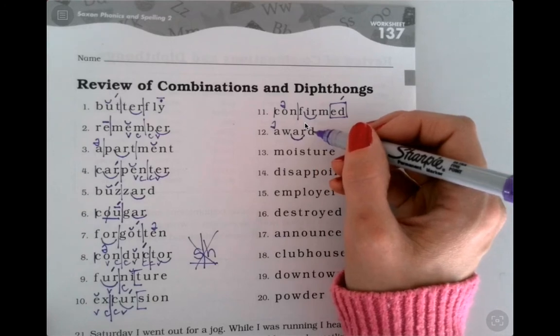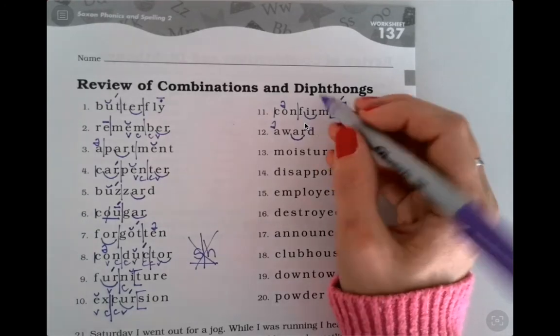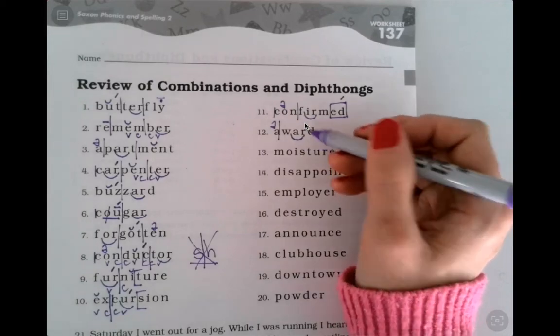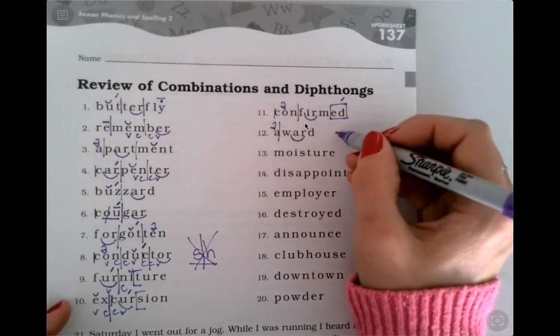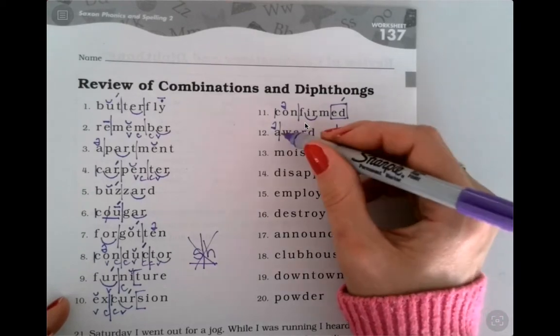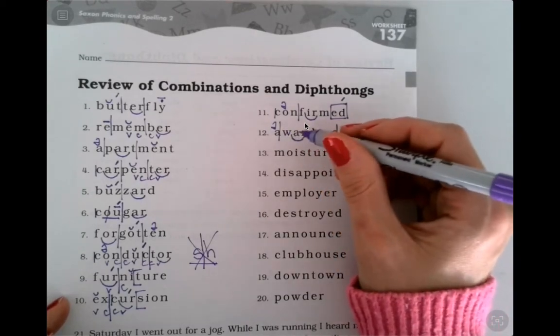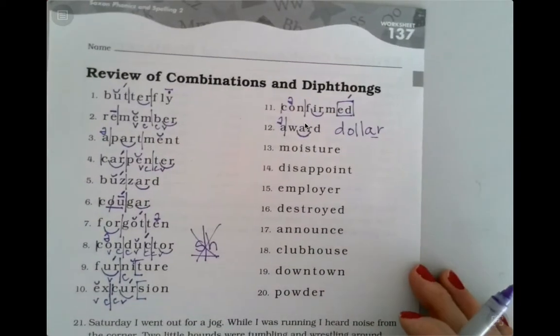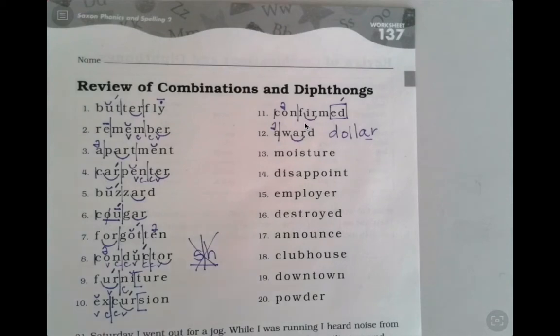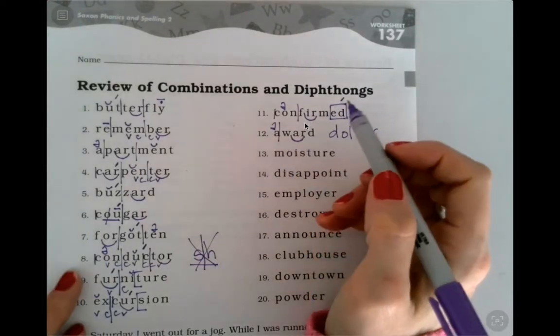Award. Well, it is separated after the A. That is interesting because normally it's like dollar is a word. It's not a word. It's kind of a sight word. Award. Whoa. That's kind of a sight word. Don't you think?